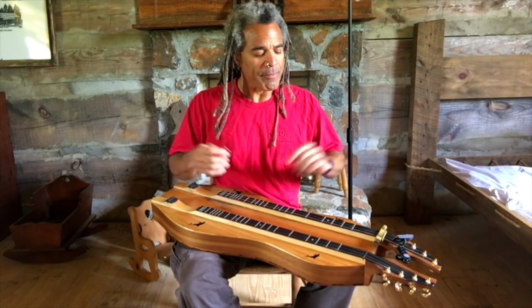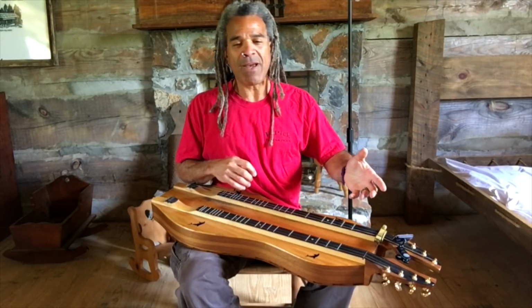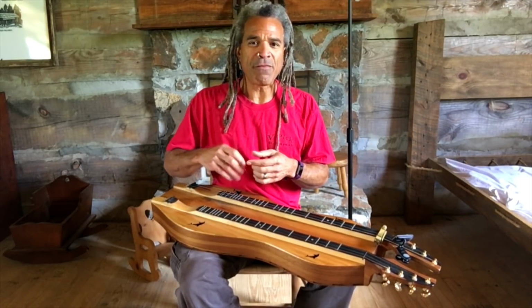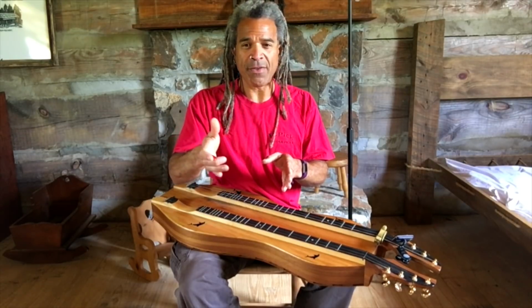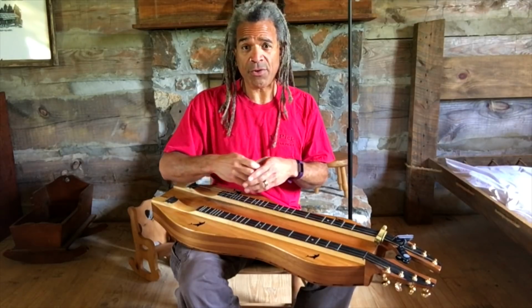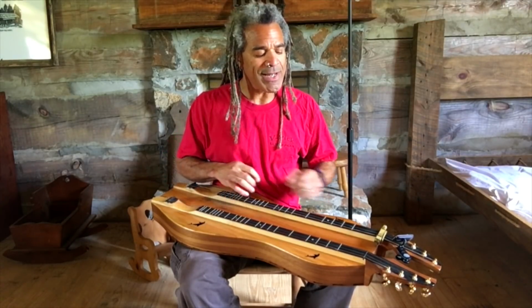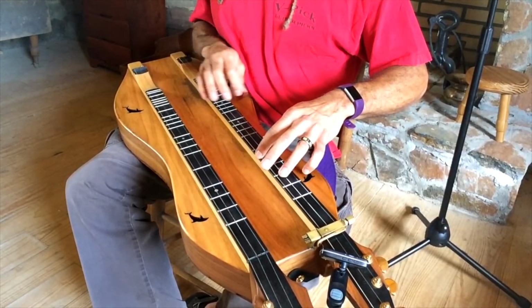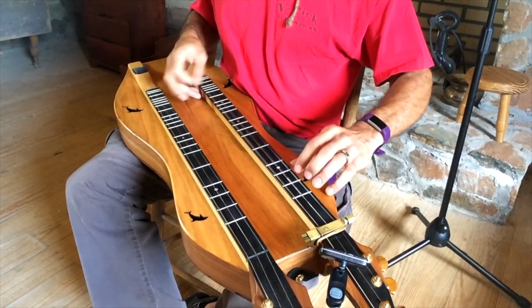What I was doing for the intro was a very basic 1-6-4-5 chord progression. Those are scale degrees for notes of the scale, the 7 notes of the scale, and then also the chords built on those. So for the key of D, that would be D, B minor, G, and A. We call them the doo-wop chords.